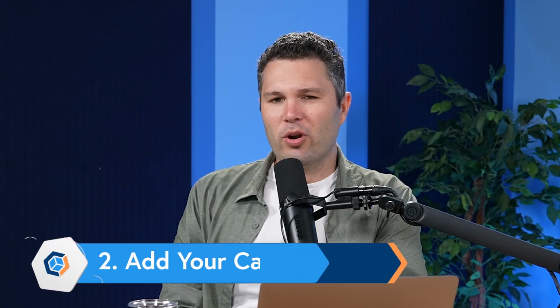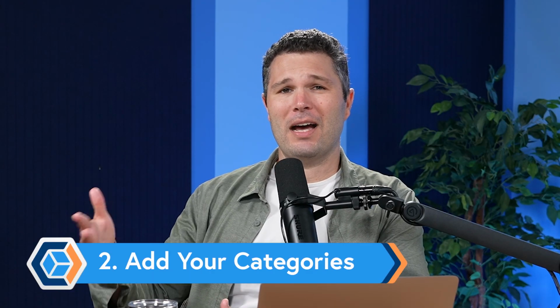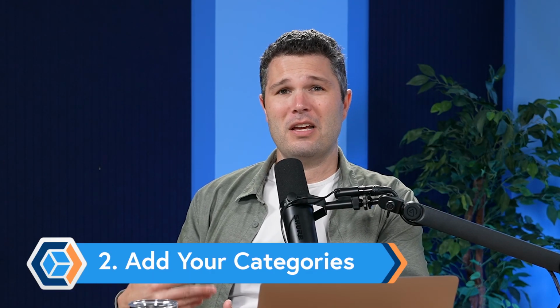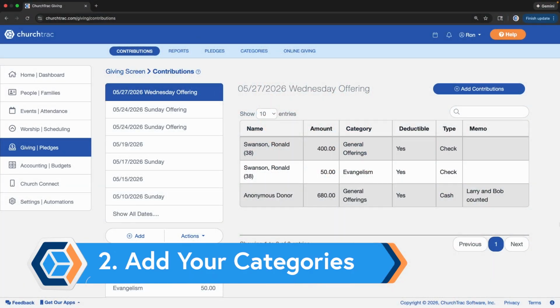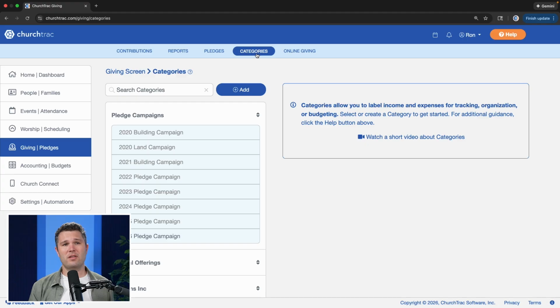Let's talk about another great pro tip. Add your categories, keep them organized. Do this first. It's the same mindset behind adding your people first when possible, just because the last thing you want to do is constantly have to keep going back and forth, adding new categories and stuff. Go ahead, do this ahead of time.